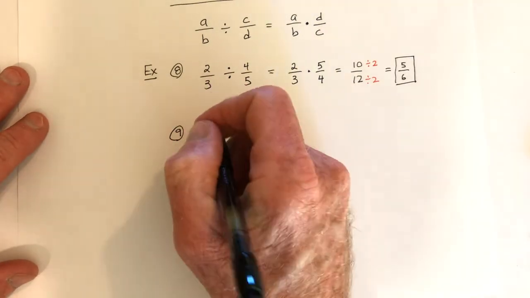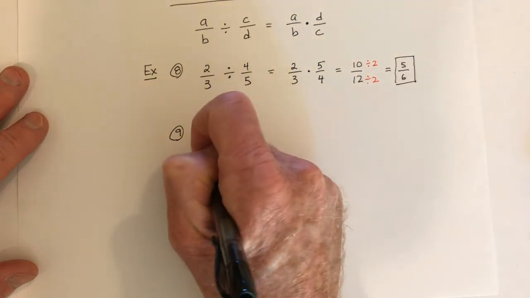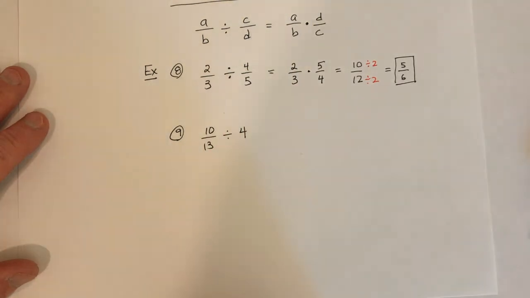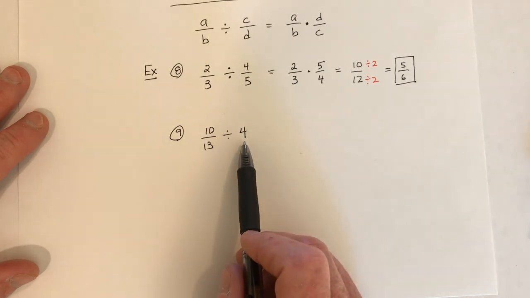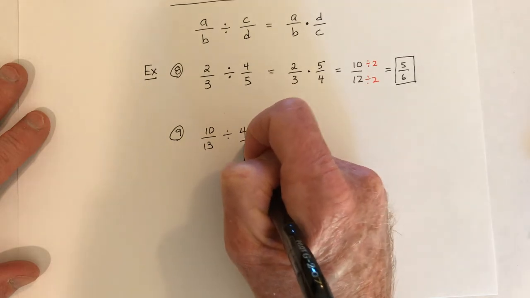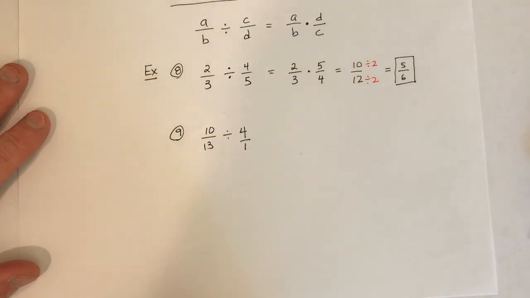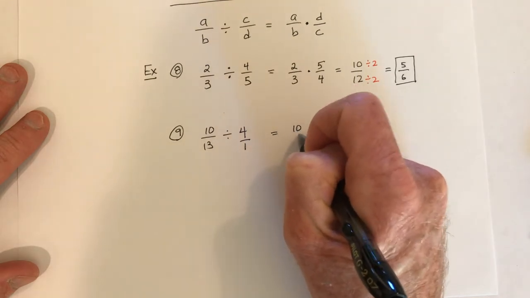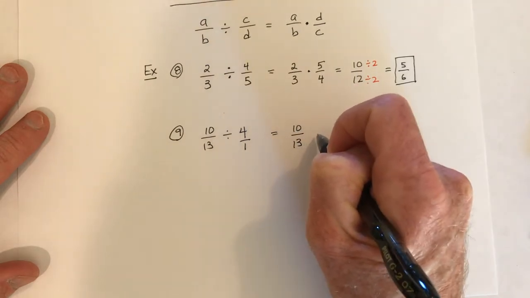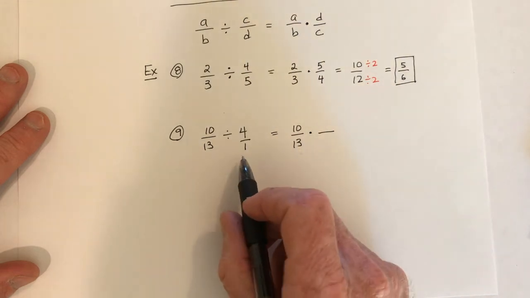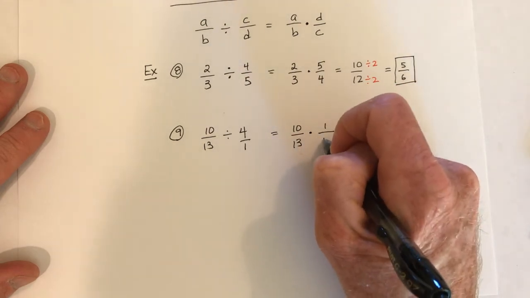Example number 9. How about 10/13 divided by 4? And then you go, wait a second, that's not a fraction. But 4 is the same thing as 4 divided by 1. So it really is a fraction. So the first fraction stays the same. Then change it to multiplication and invert the 4 over 1, so it becomes 1 over 4.